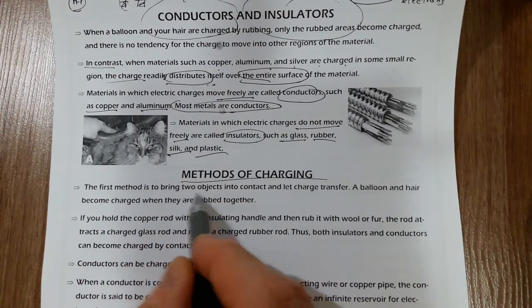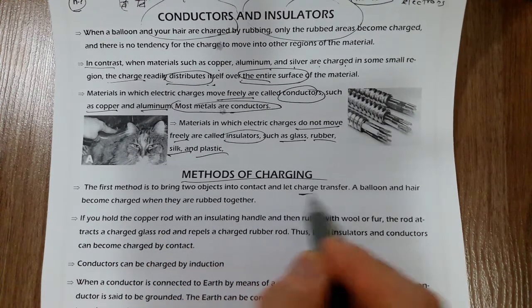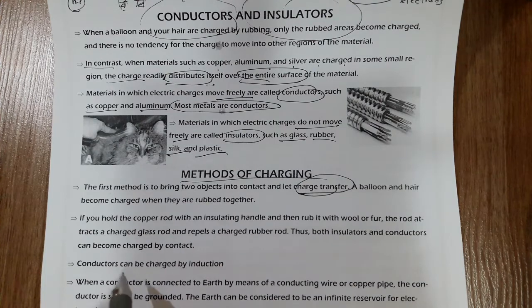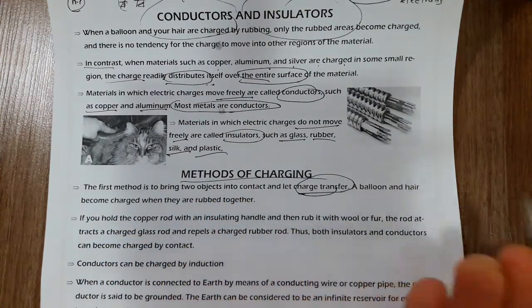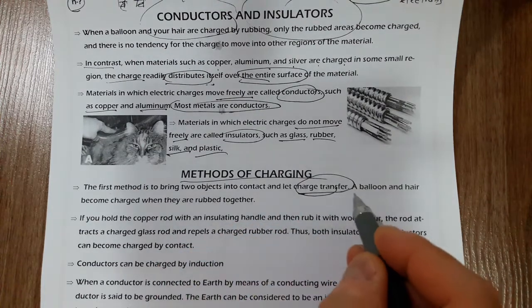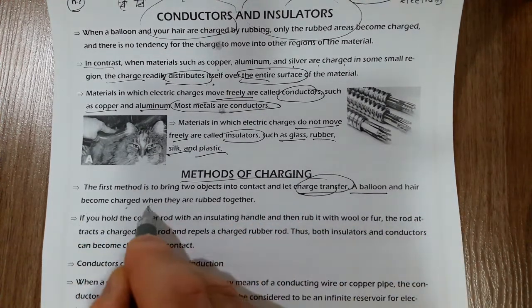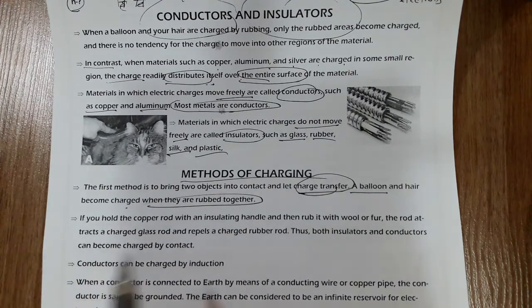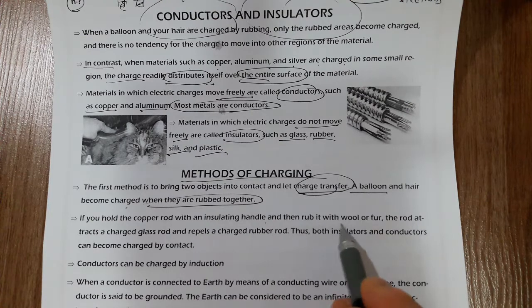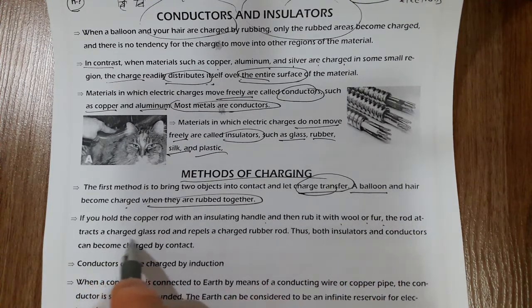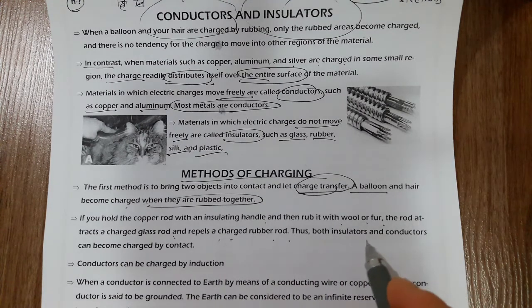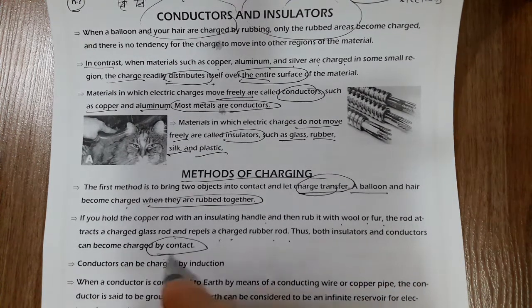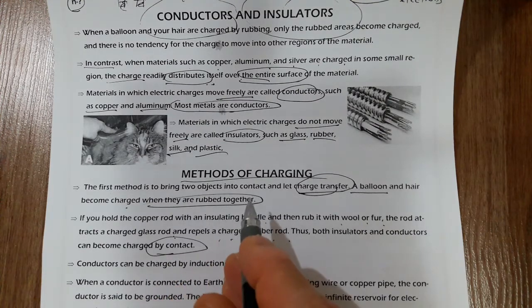So the first method is to bring two objects into contact and let charge transfer. This is the basic idea. You can rub them, or you can touch one substance to another. A balloon and hair become charged when they are rubbed together. This is one example. If you hold a rubber rod with an insulating handle and rub it with wool fur, the rod attracts a charged glass rod and repels a charged rubber rod. So both insulators and conductors can be charged by contact.